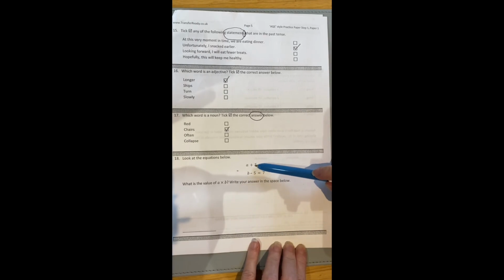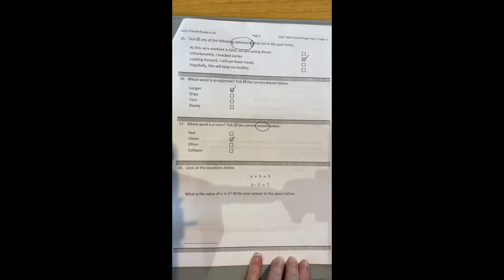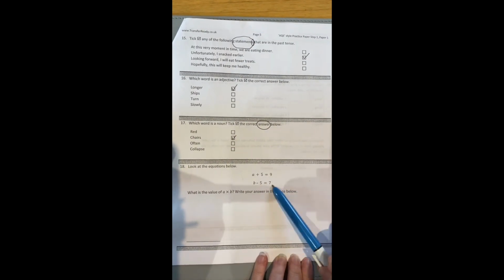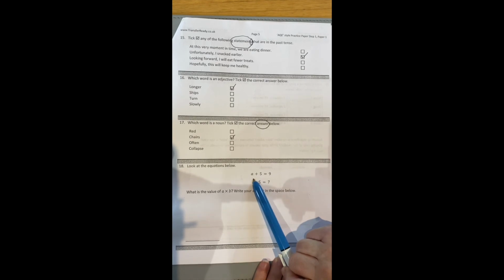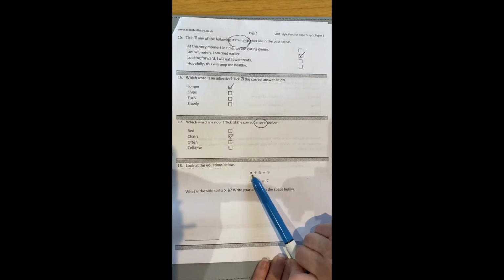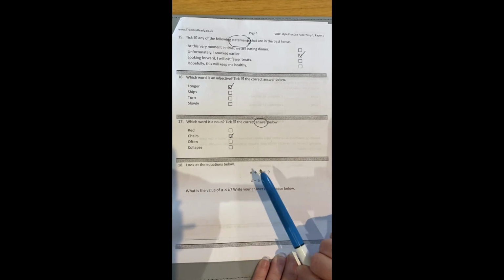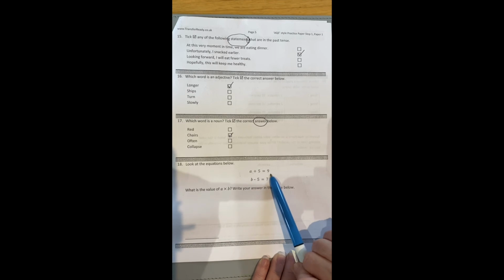So A plus 5 equals 9. Now this is called algebra. And in school, we would usually do lots and lots of algebra in the 3rd term. So A is a number. A just stands for a number, any number. It could be X, it could be Y, it could be Z, whatever. They just happen to pick A. Okay, it stands for the number. So what does A mean in this sum? What number, when you add 5 to it, gives you 9?